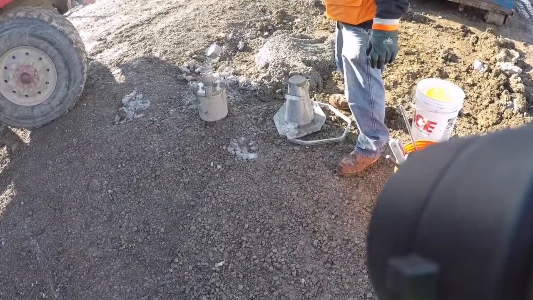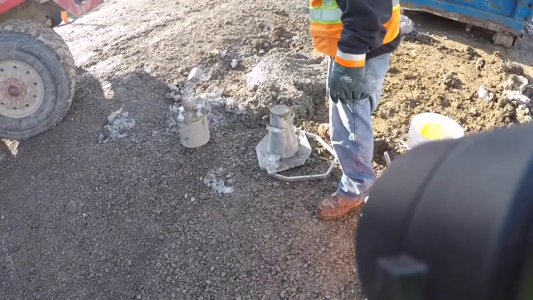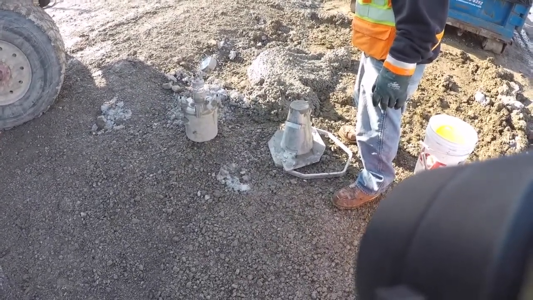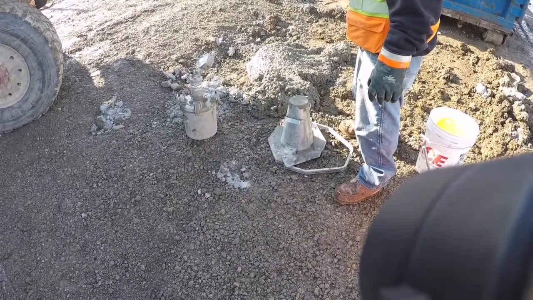So we just let the truck sit for a couple minutes. We're going to give another retest here of the slump. We're thinking it might have been just in front of the barrel. So we let the truck sit for about 5 minutes. So here goes the next slump test.